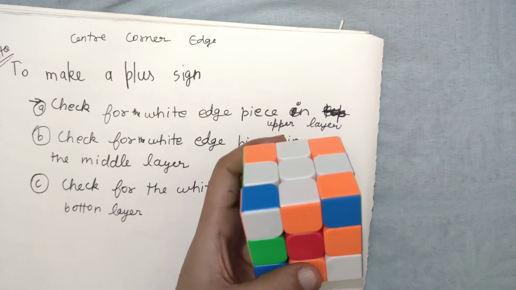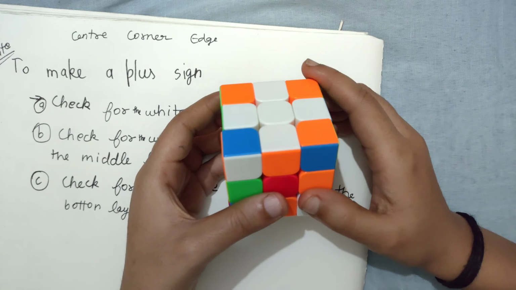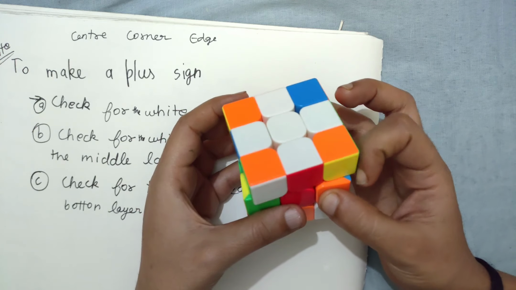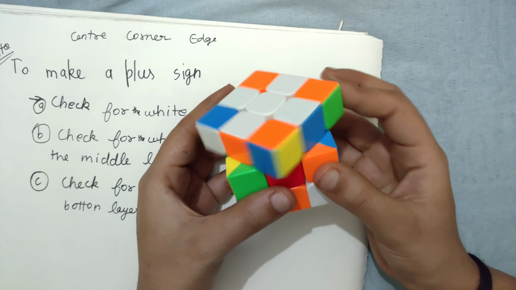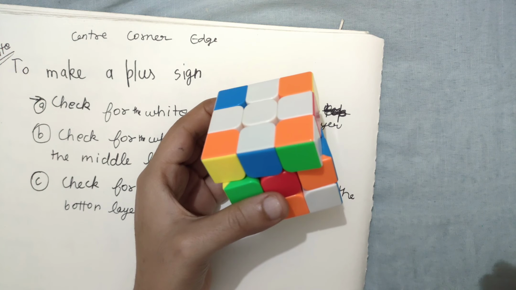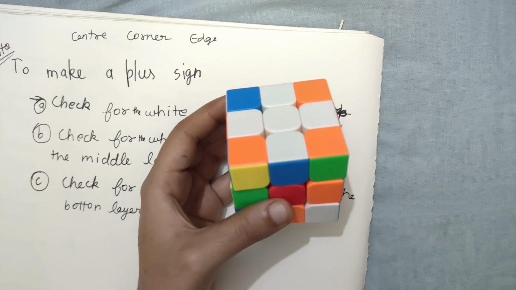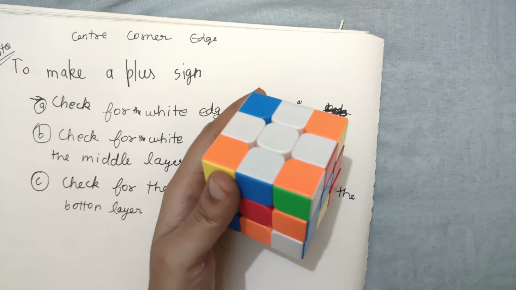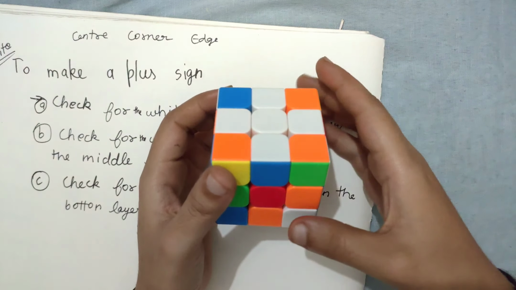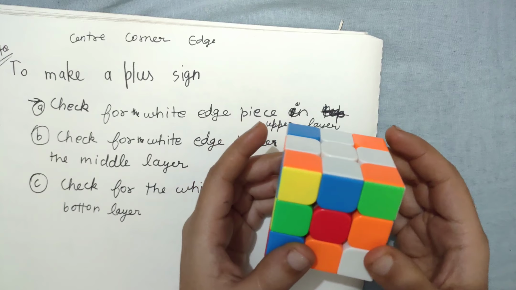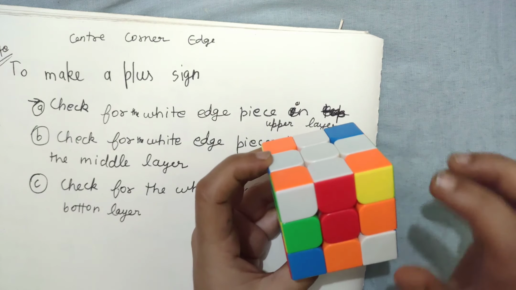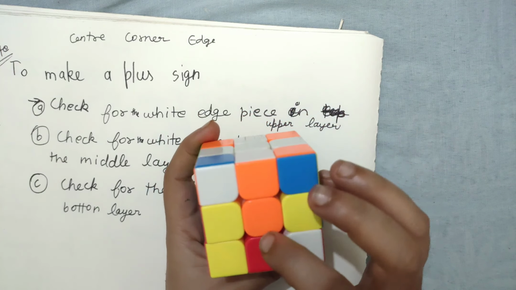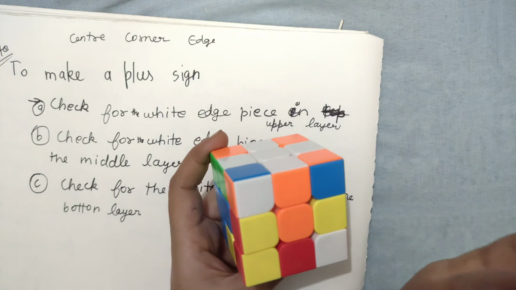So just keep rotating the top layer until you find two correct pairs. For example, in this case we have the red matching and orange matching, well done, very good, they are placed correctly.